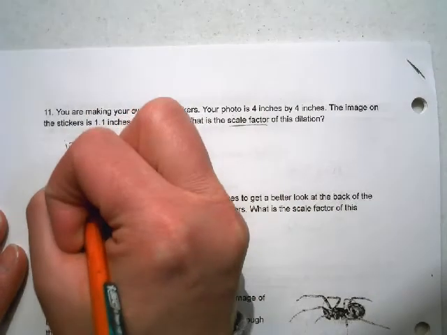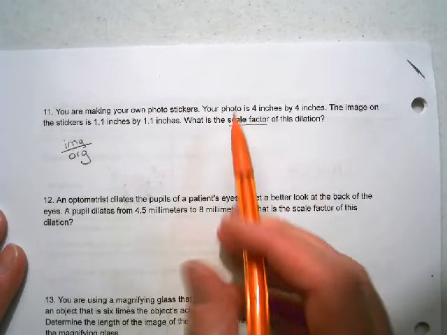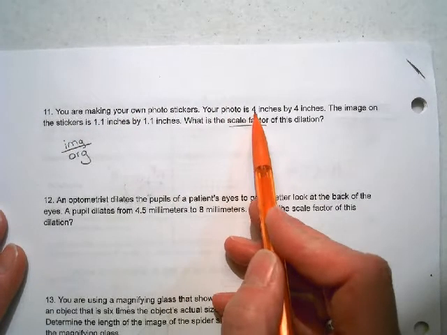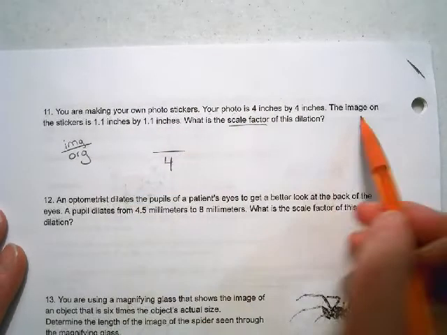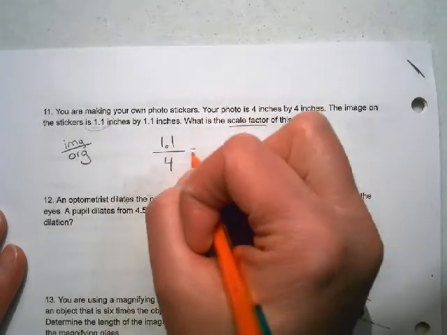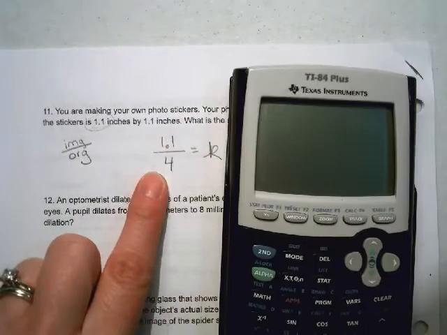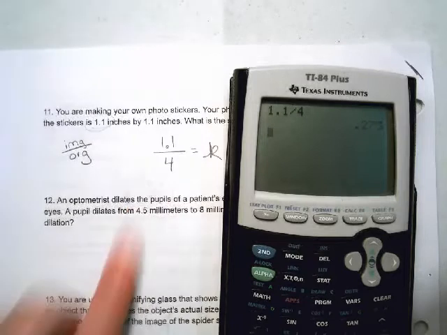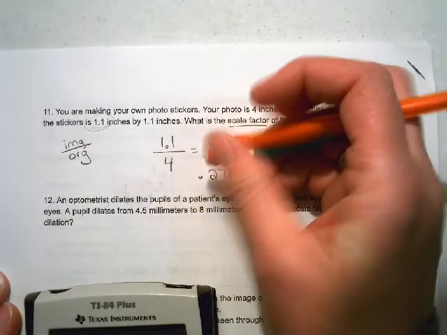On number 11, you're asked for the scale factor. So remember, all you have to do is make sure you're going image divided by original. It says your photo is 4, so that's the original, and the image is 1.1. And then you are going to get your scale factor.